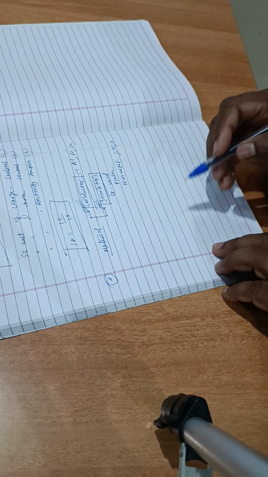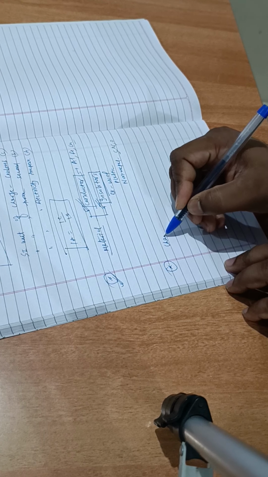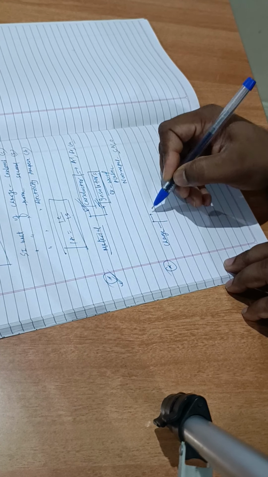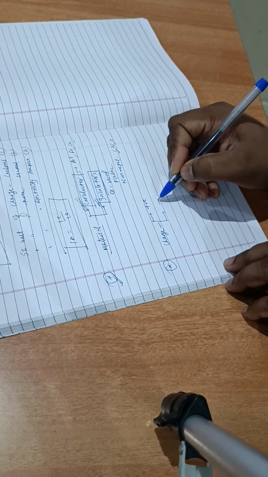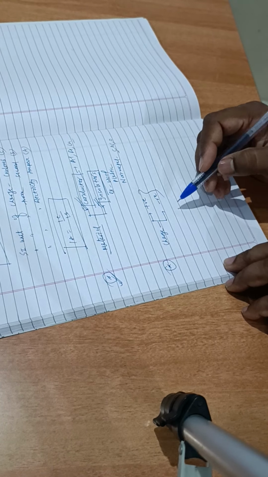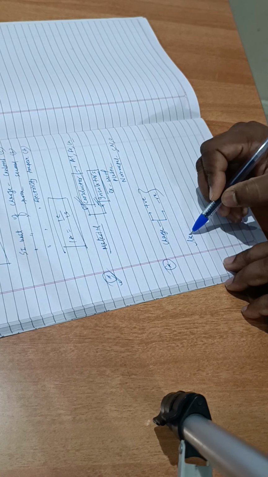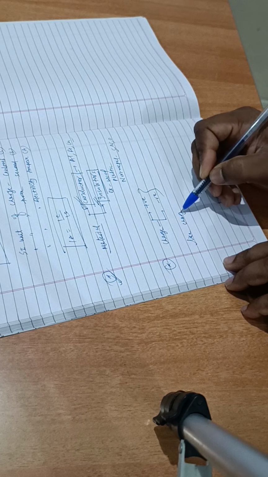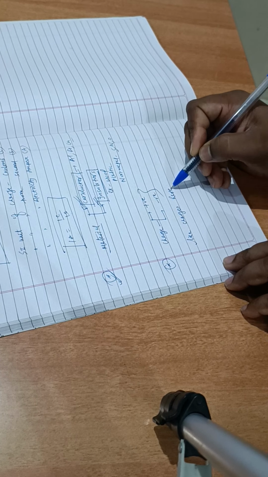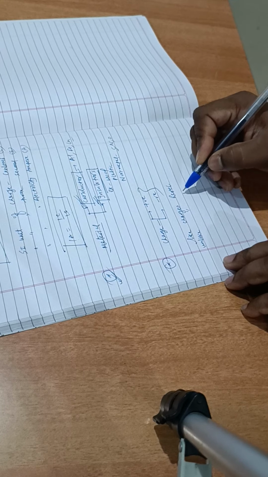Now you should understand, children, that charge is mainly of two types: positive charge and negative charge. There is one fundamental property of charge: like charges repel each other, whereas unlike charges attract each other.